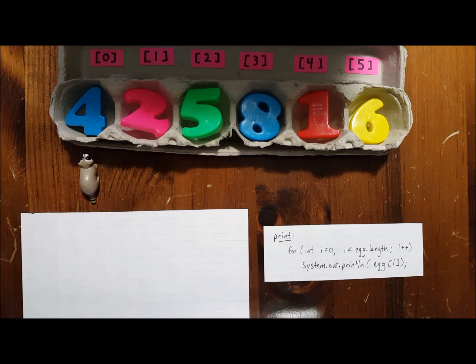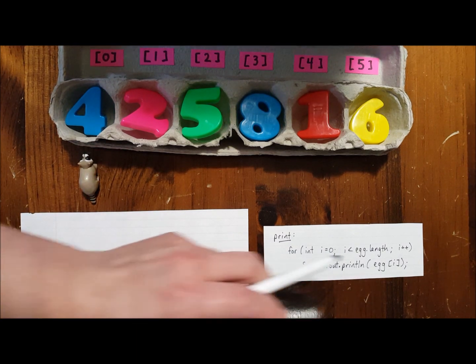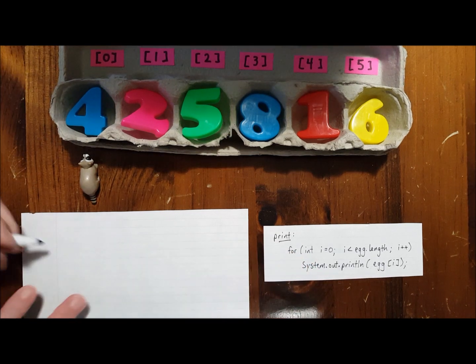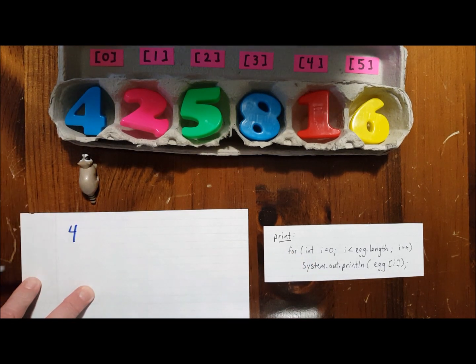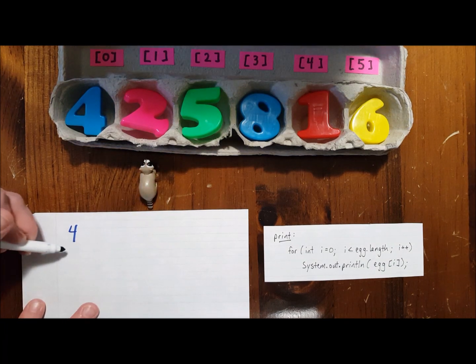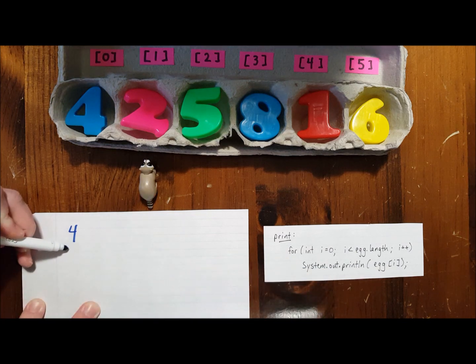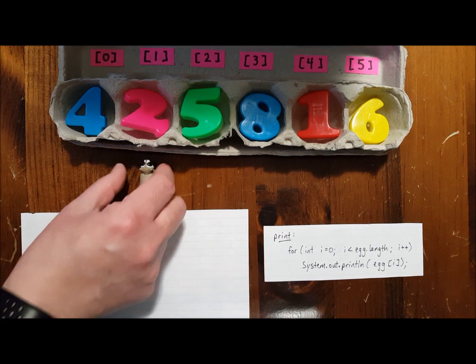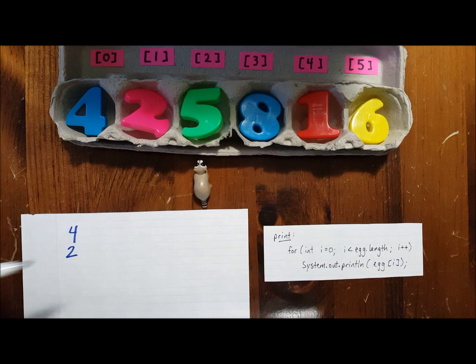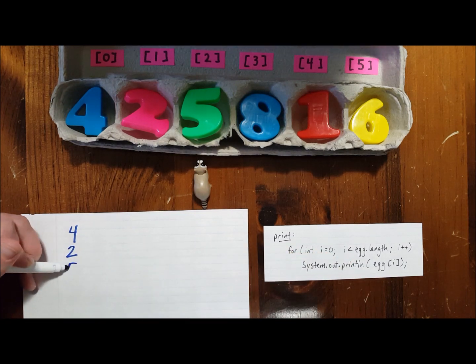Okay, so we'll start i off at 0. So then what we do is we go System.out.println a[i], and i is 0, so that's here. So then we're going to print out a 4. Then we move i on. Then i is now 1, so now when we get to this print part, we're going to print out a[1]. So we'll print out the thing in the first spot. So then when we get here, we're going to print out the second one. So that will be 5.